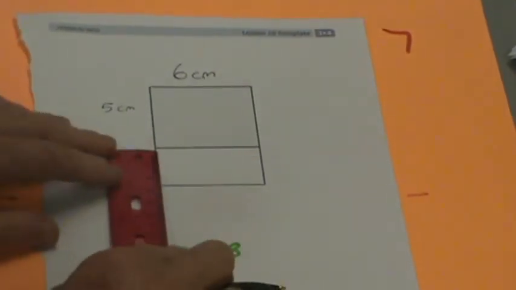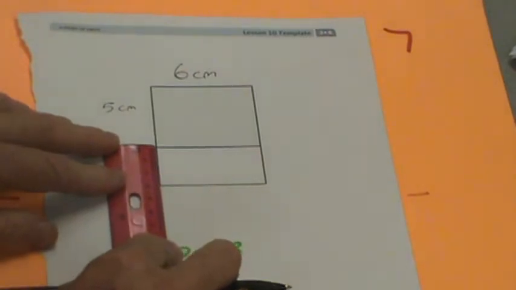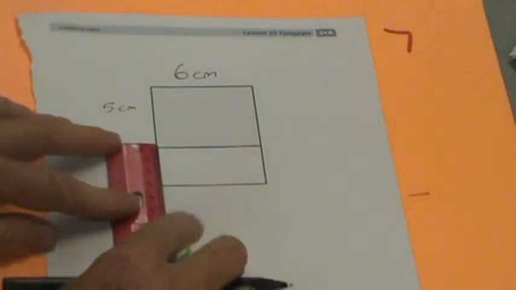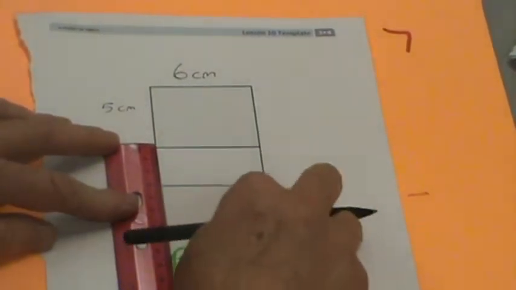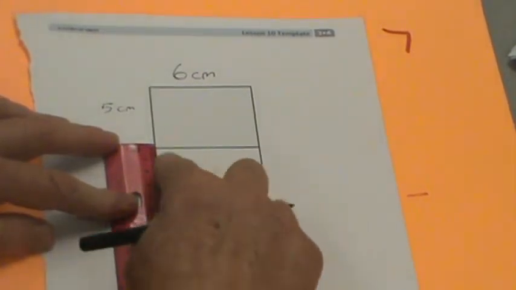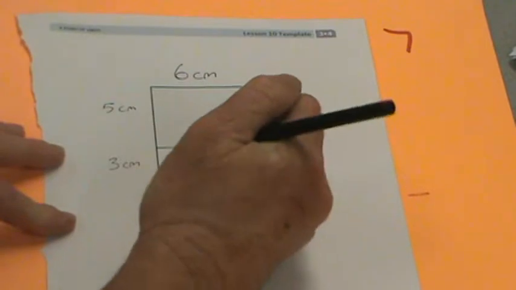Now let's measure the unshaded one, okay? We're going to do the side. That's all we really need to do, isn't it? Because we already know the length here, right? It's 6 centimeters, so this is 3 centimeters.